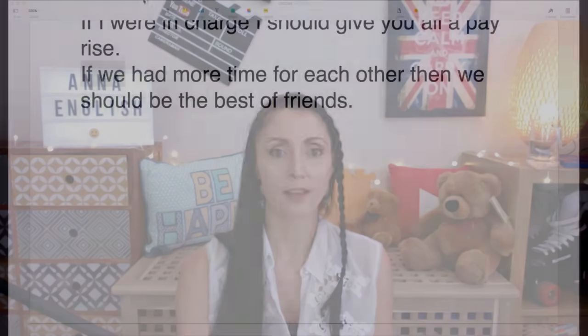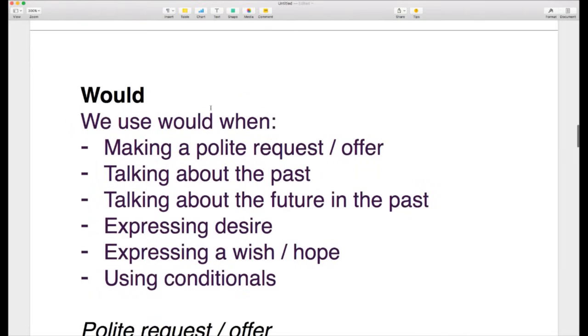Okay, so would. Let's jump straight into the notes, shall we? So we have would. When would we use would? We use would when making a polite request or a polite offer. We use would when talking about the past. We use would when talking about the future in the past. Mind blown.